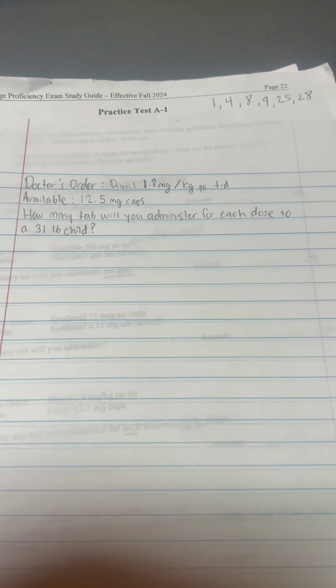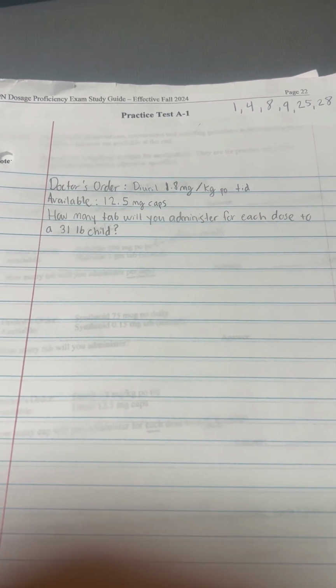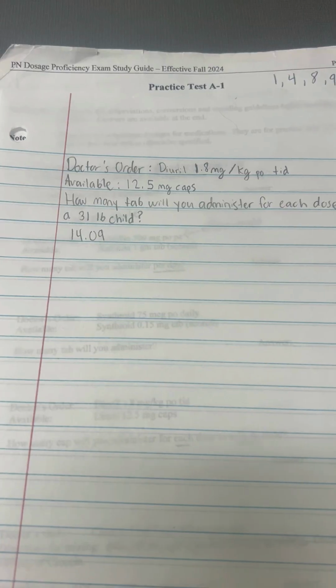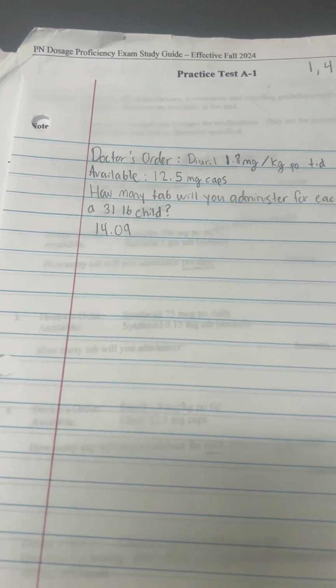What you need to know is that 1 kilogram is equal to 2.2 pounds. So we're going to take 31 and divide it by 2.2 in order to acquire the kilograms. After calculating it in a calculator, what I got was 14.09. Now, we need to round this. We can't just leave it like this.